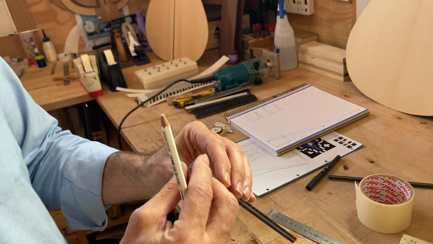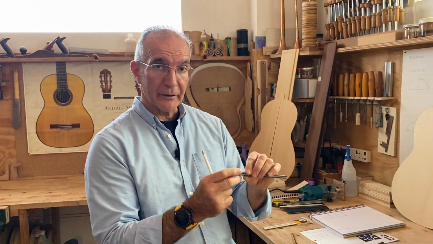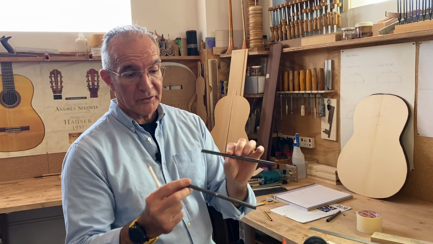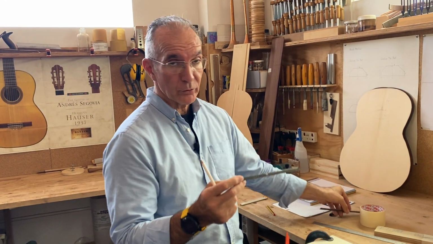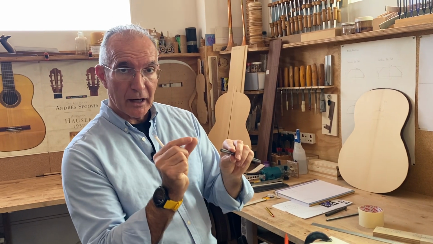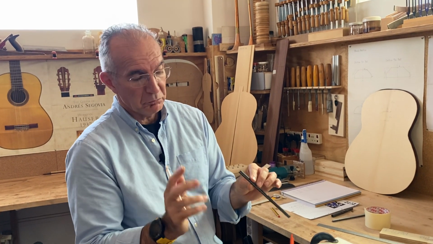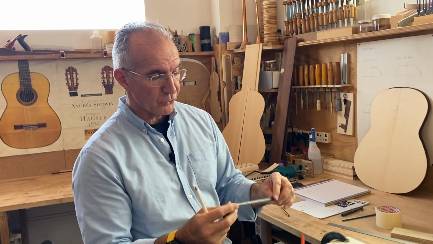So once we have the two of them done, well, there are two options here. We could either do the two of them, but this is much more than we need, or we could do just one, and then each tile can be used in reverse and it will work exactly the same way. So either way, you will get the same result.